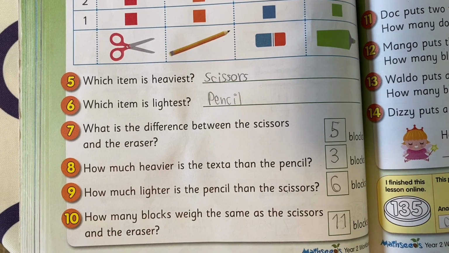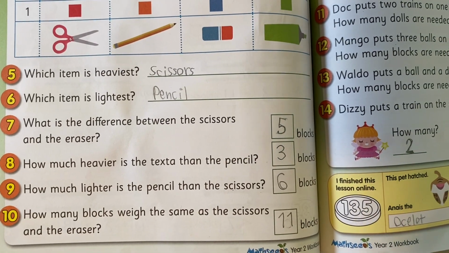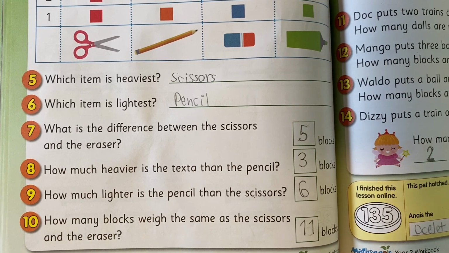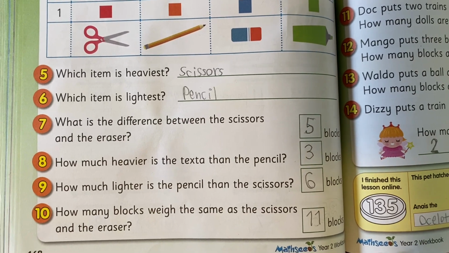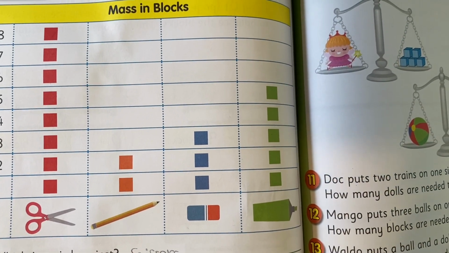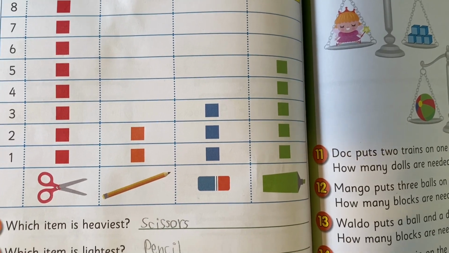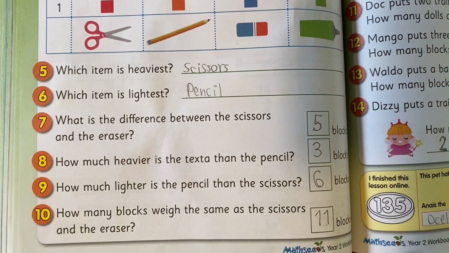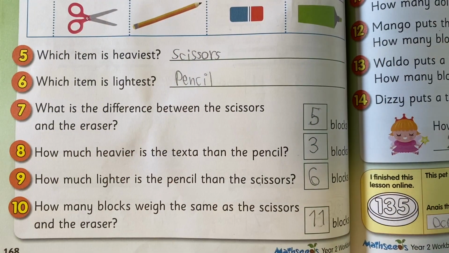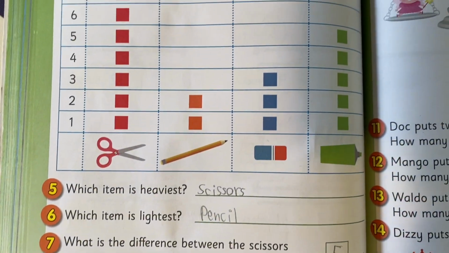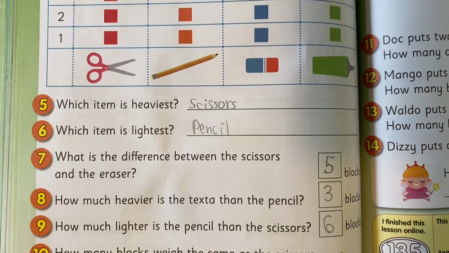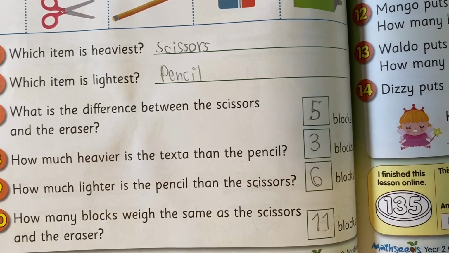The scissors weigh 8 blocks and the eraser weighs 3 blocks. The difference between 8 blocks and 3 blocks is 5 blocks. The texture weighs 5 blocks and the pencil weighs 2 blocks. The texture is heavier than the pencil by 3 blocks.